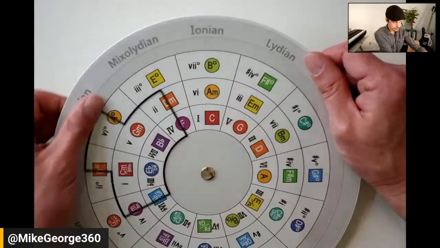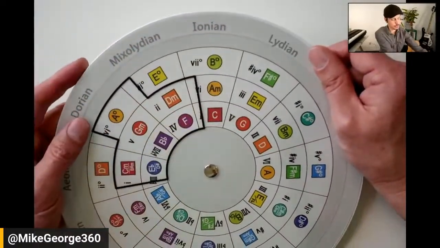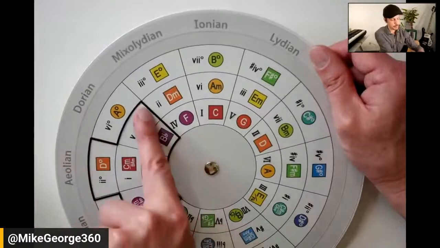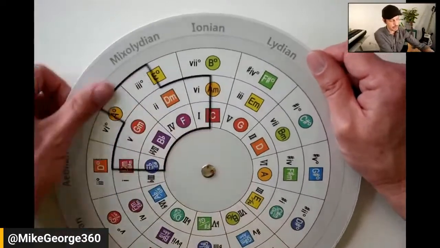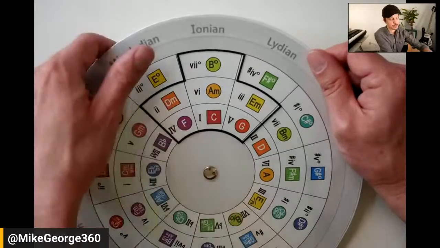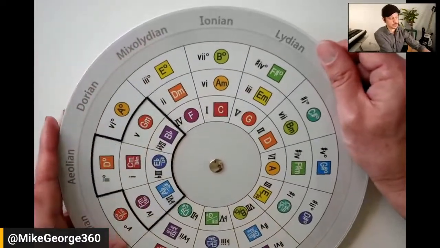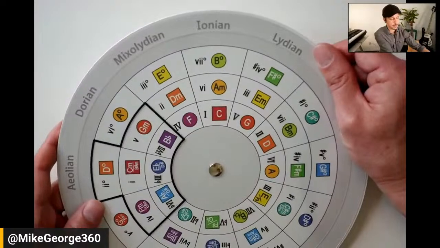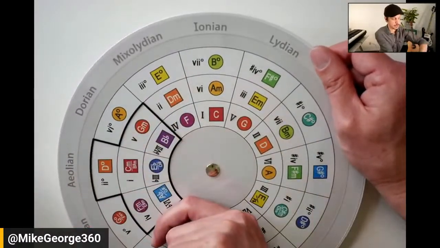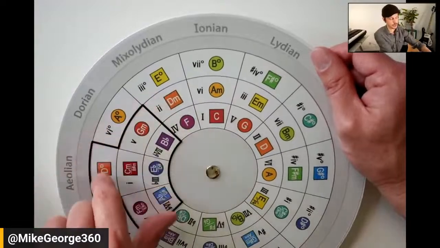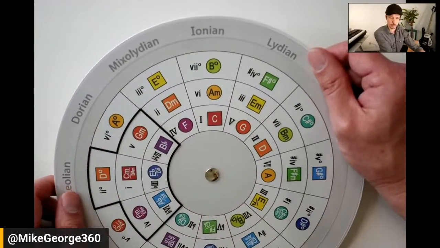In fact, once you move into Dorian, it doesn't. We've gone beyond the boundary of Ionian. So the furthest to the left over here is F major and D minor. Once we get to Aeolian, that is, which is a 90-degree rotation from Ionian over to Aeolian, that's where there's no overlap with actual chords.